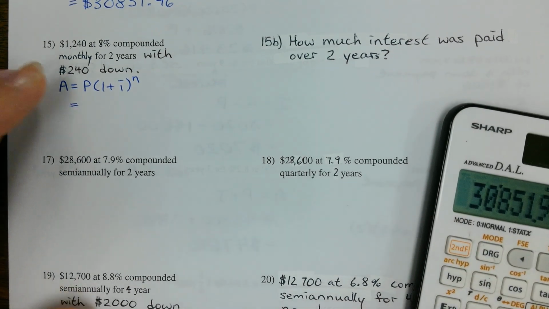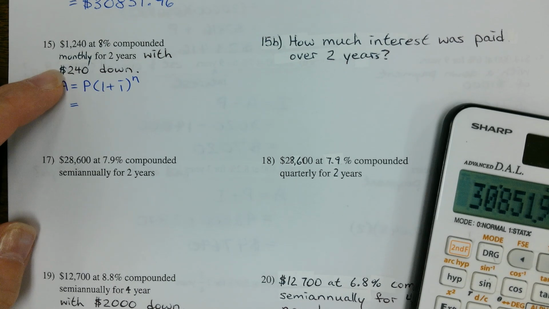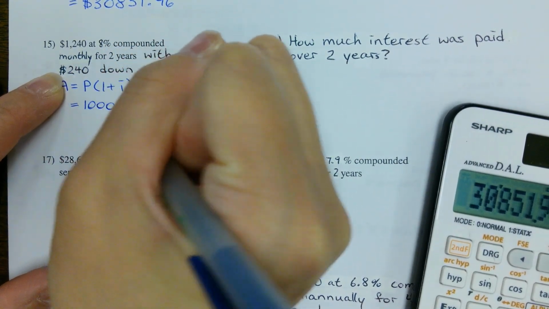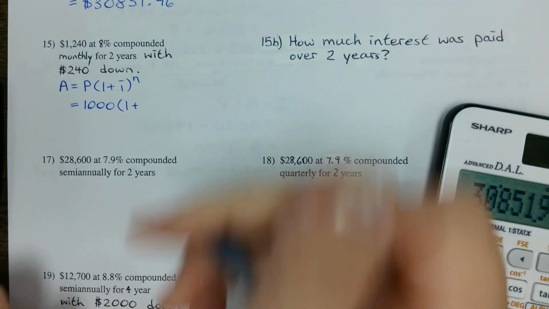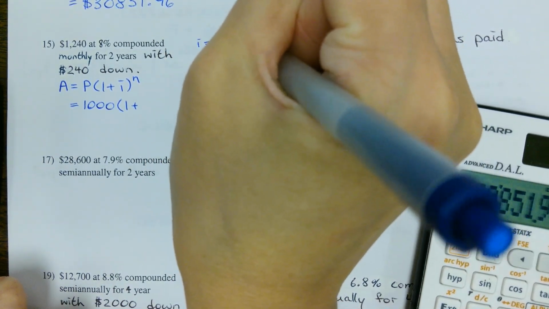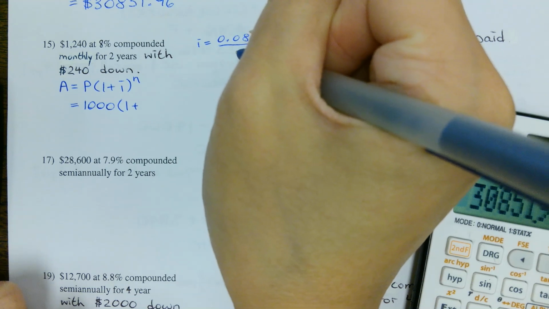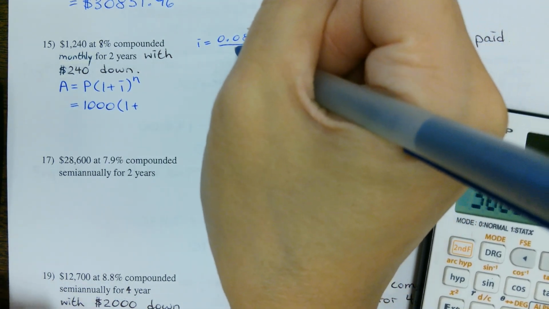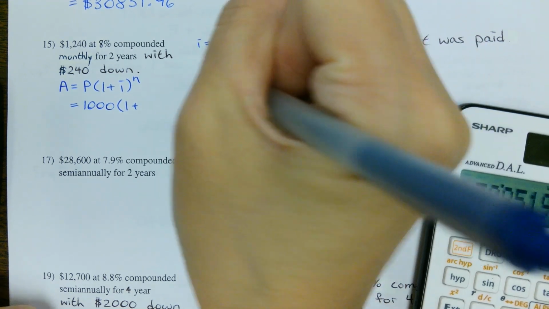Okay, so $1,240. Brian only has $240, so he needs to borrow $1,000 from his parents. Wow, your parents are so nice to you. They charge you 8%. Is that high or low? That's high. Okay, divided by 12.